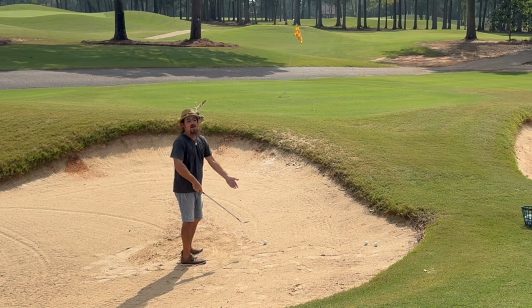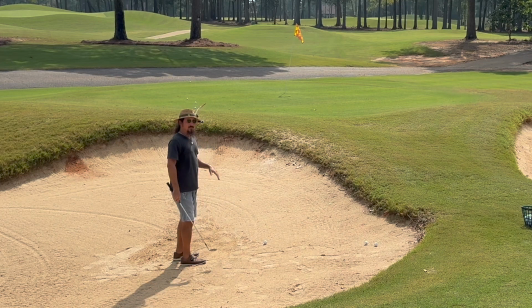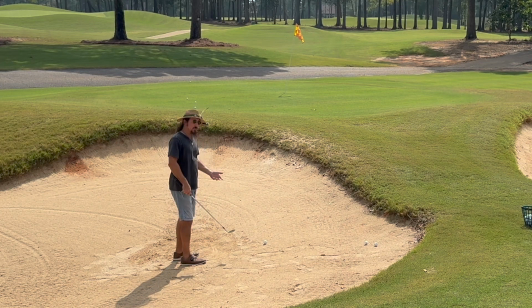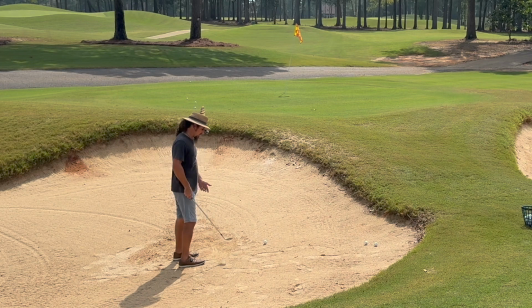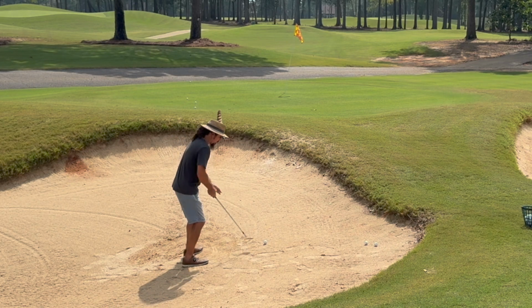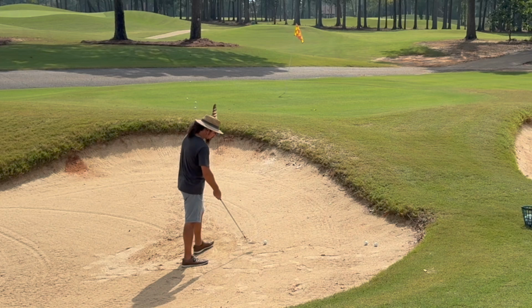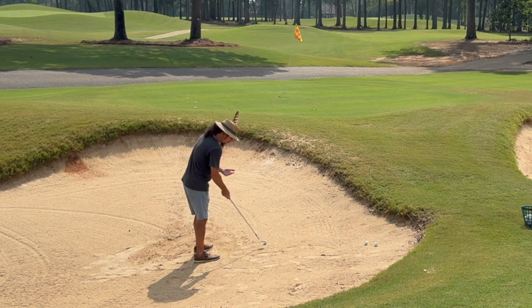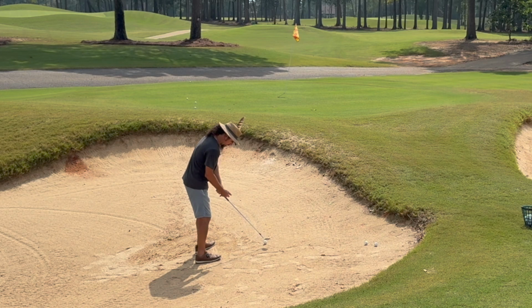The ball is going to be even higher above my feet. Ideally, I want it level. That's going to be pretty close, or maybe slightly above my feet. But I definitely don't want to sink my feet further down than they already are. In this case, where the ball is closer to me, I'm going to have to choke the club down. I'm going to have to hold it shorter.